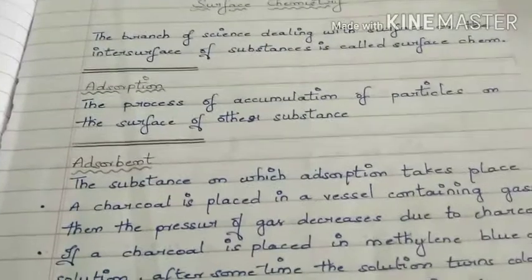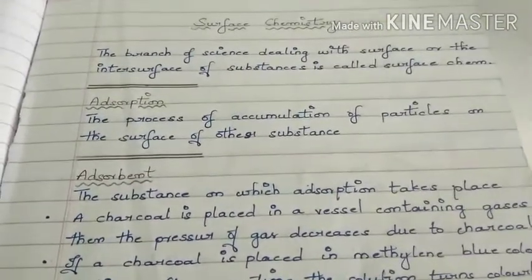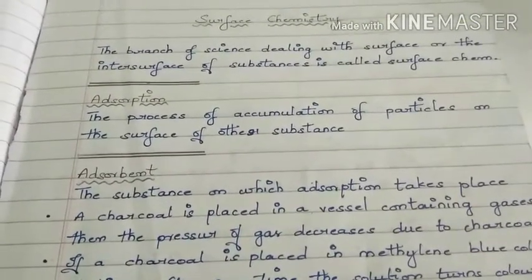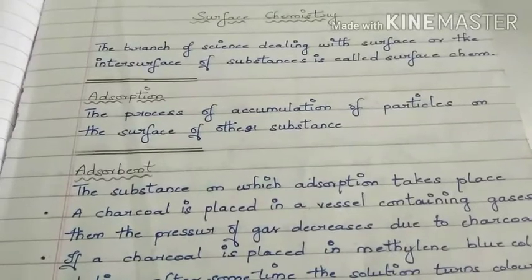This is the fourth chapter. This is a completely theory chapter. We will not face any numericals regarding this chapter at the CBSE level.